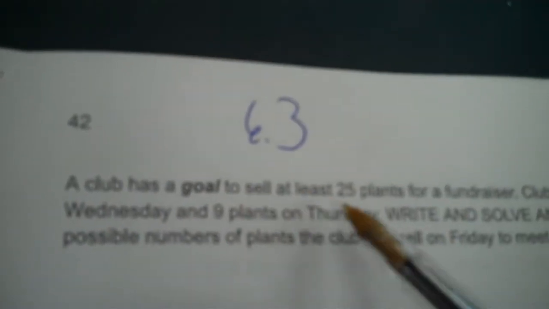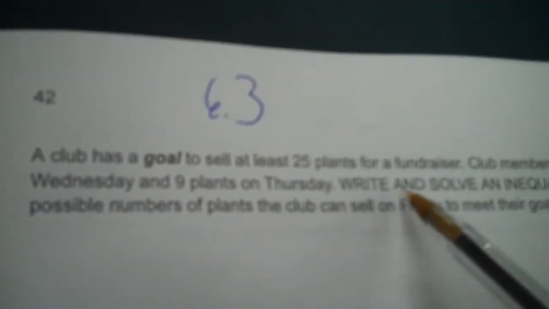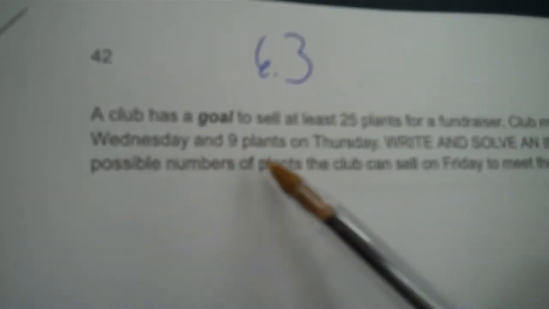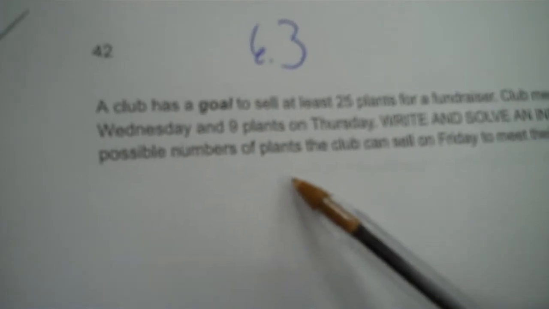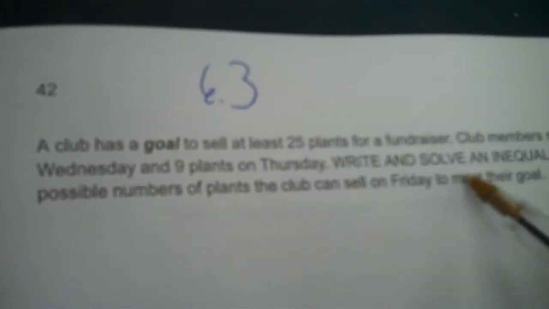A club has a goal to sell at least 25 plants for a fundraiser. Club members sell 8 plants on Wednesday and 9 plants on Thursday. Write and solve an inequality that gives the possible numbers of plants the club can sell on Friday to meet their goal. Look up at the board.